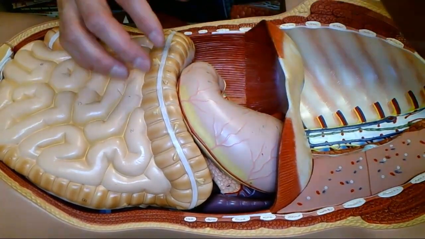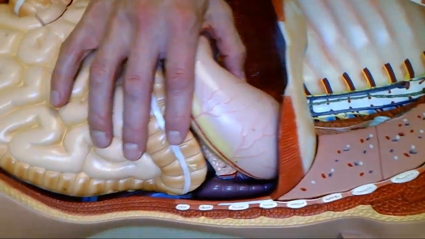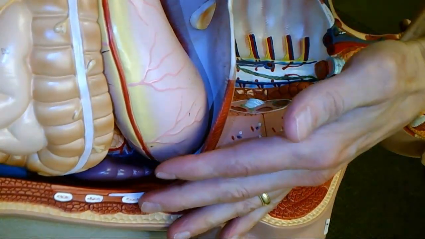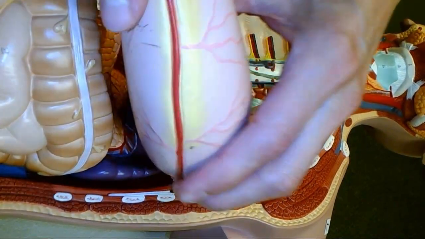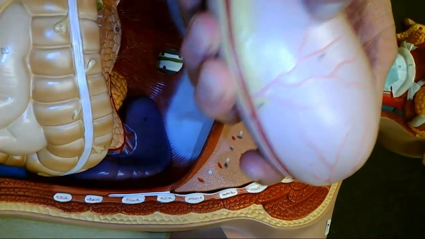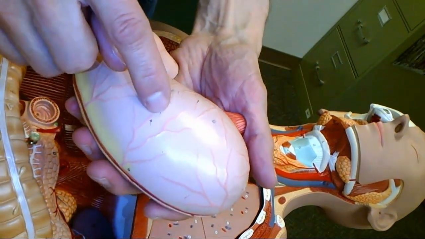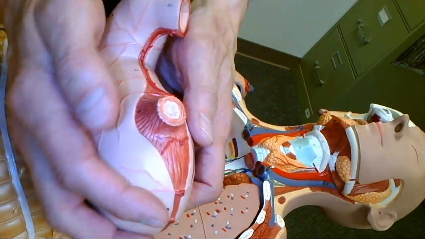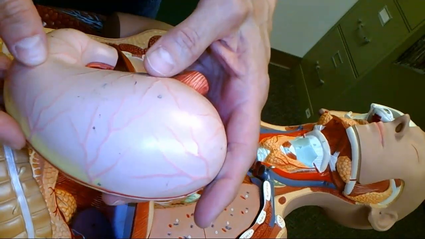Now I'm going to remove that, and we have the stomach. Now the stomach, as I said, hangs out on your left side. If I could pop this open, one of the models we have pops open, but this one does not. Inside, you see the rugae. It's muscular. It's lots of smooth muscle that churns all the food. It's a little bit of mechanical digestion.